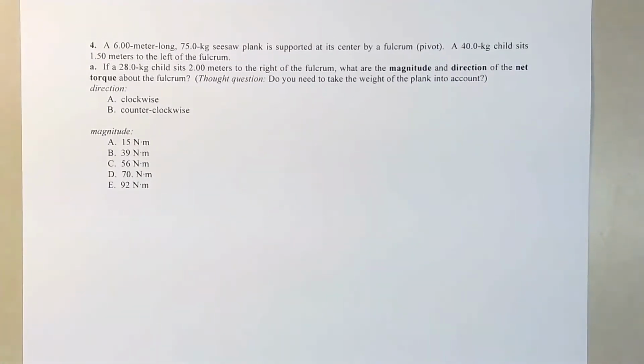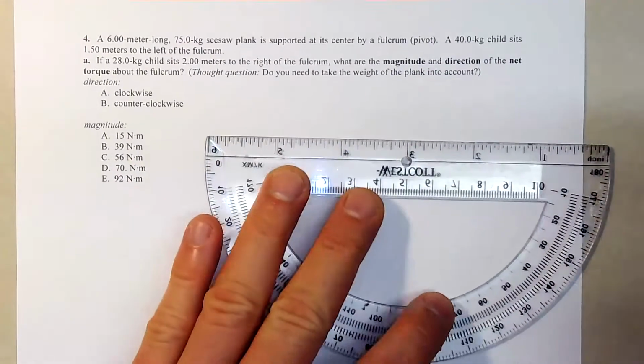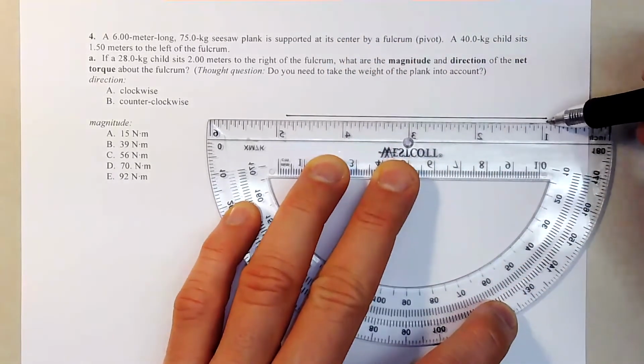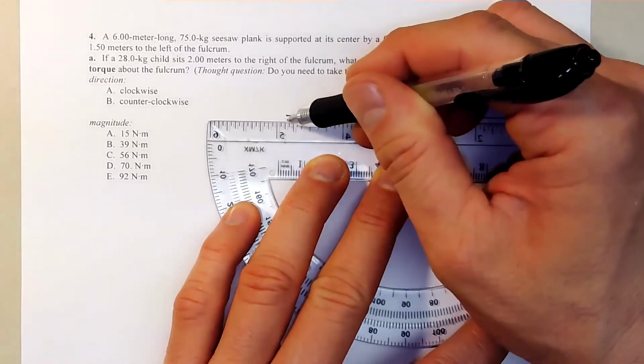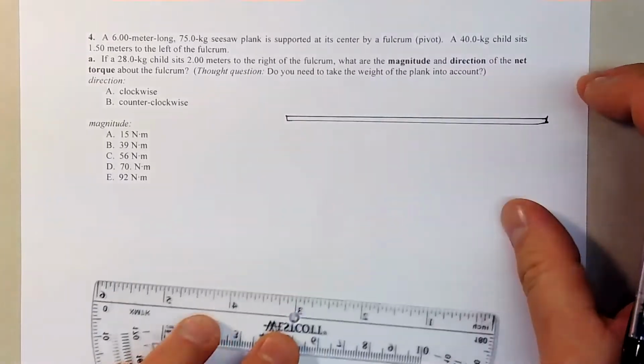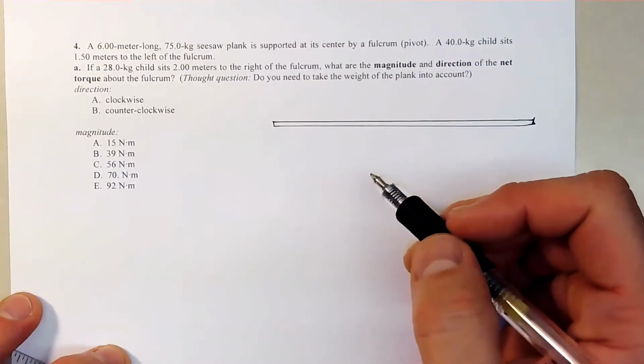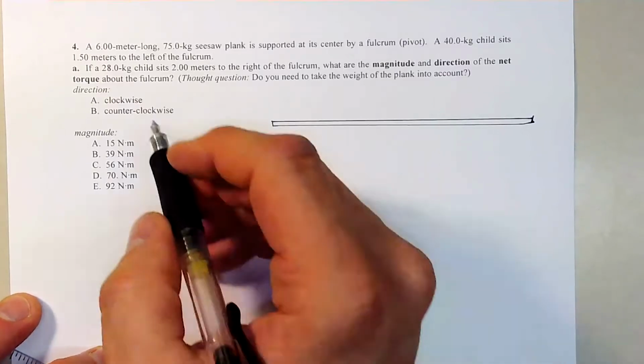All right, so it'll be helpful for me to visualize the situation first to see what's going on here. So suppose that this is the plank of the seesaw. And I guess it would be helpful if I could just name these two children.